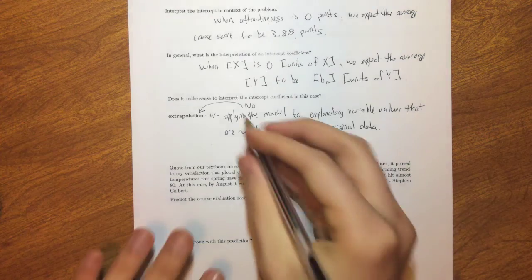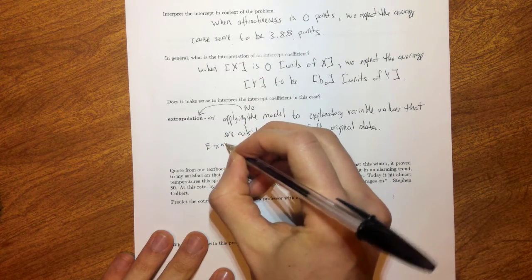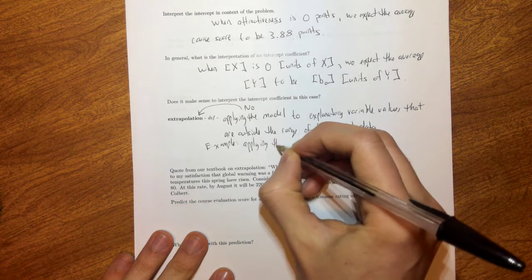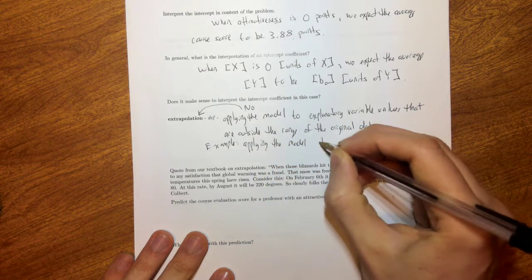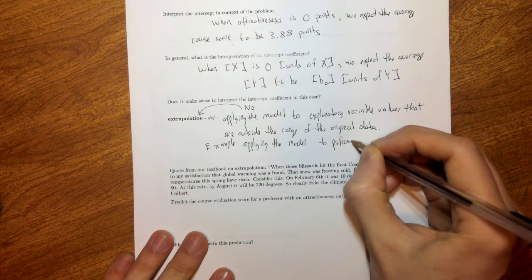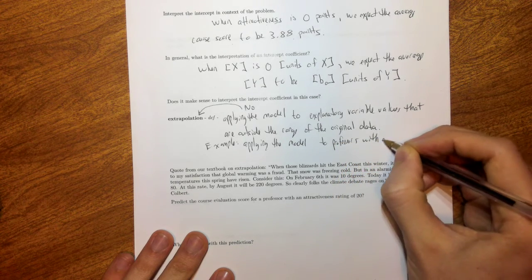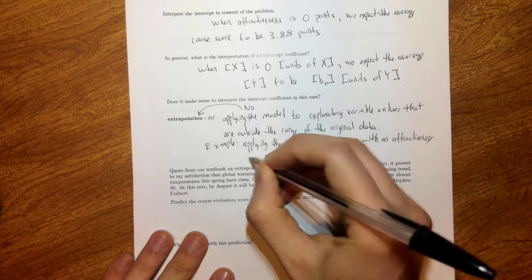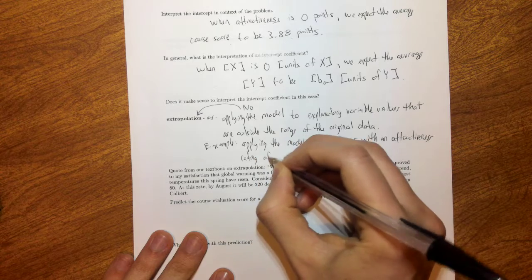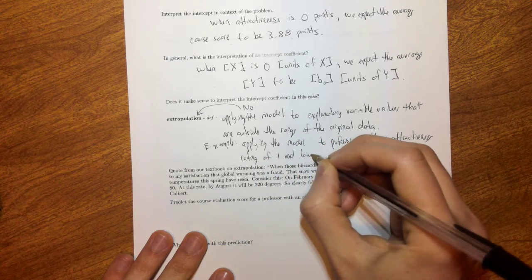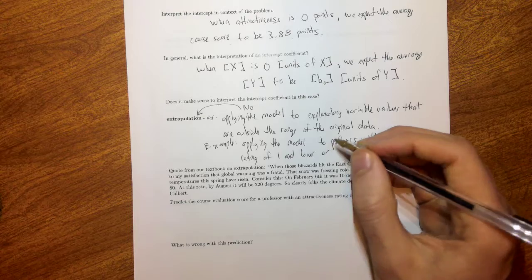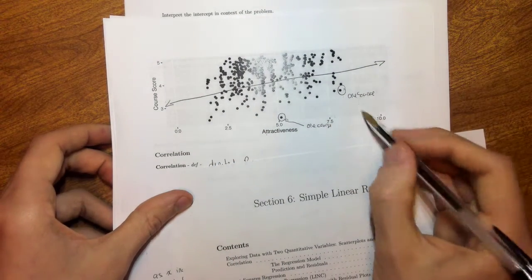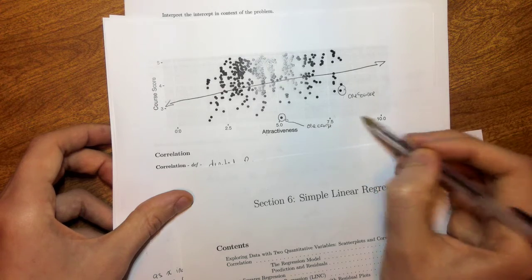And so really in this example, extrapolation would just be applying the model to professors with an attractiveness rating of 1 and lower. That covers this lower part, or we also shouldn't apply it past here, so about 9 or higher.